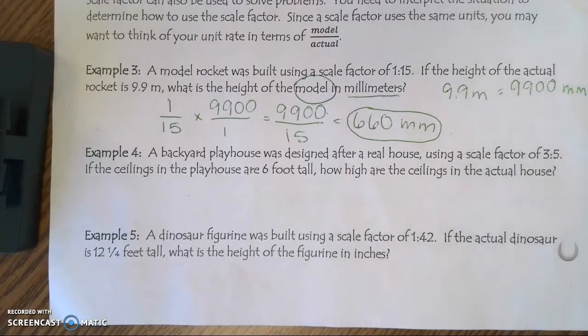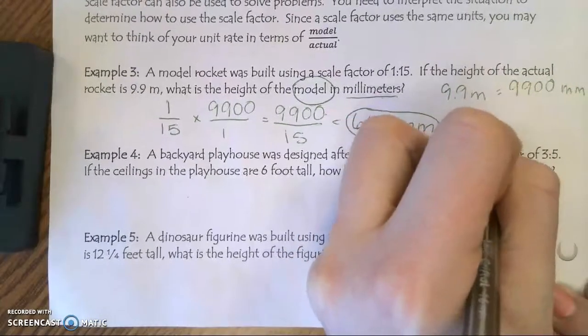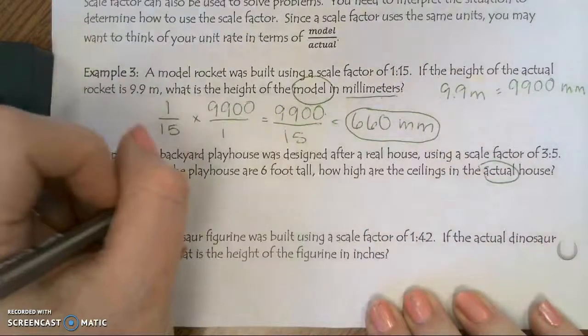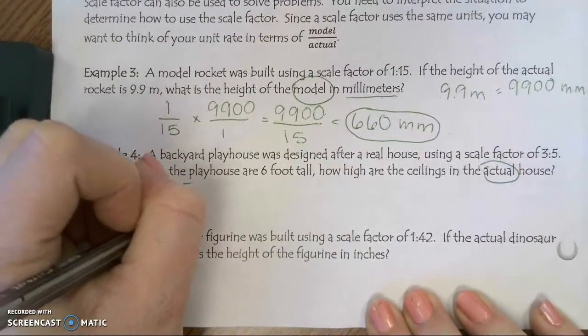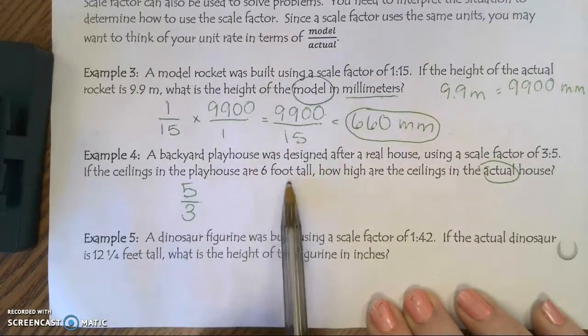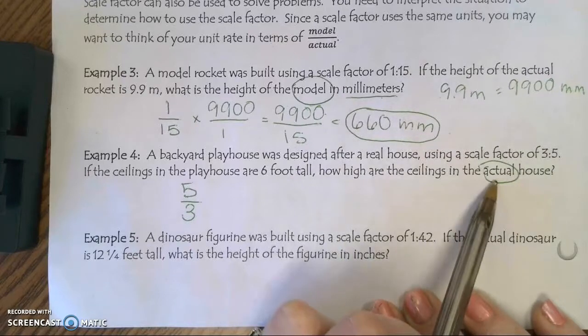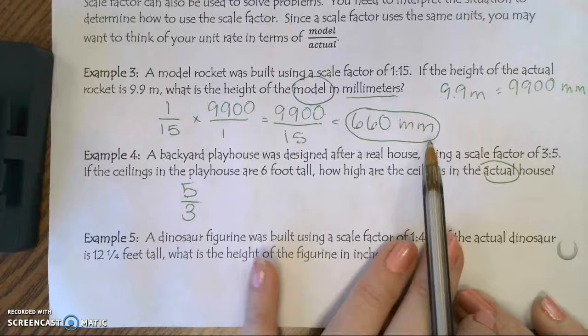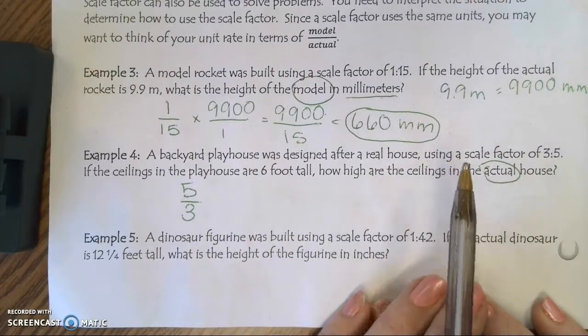Okay, so what are we looking for in this case? In this case, we're looking for the actual. So when I set this up, I'm actually going to take my scale factor and write it as 5 over 3. Now, since the playhouse is in feet and the actual house is going to be measured in feet, I don't have to worry about converting any units because they're already in the same unit.